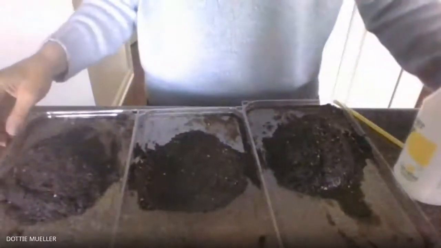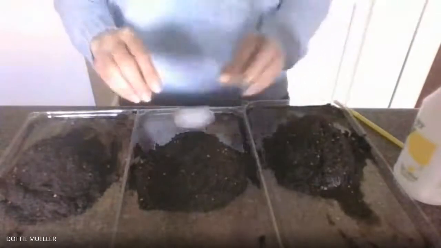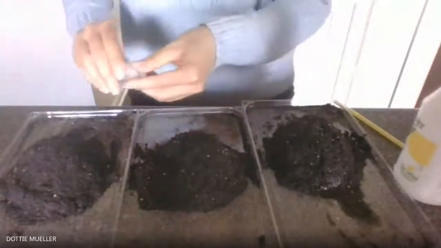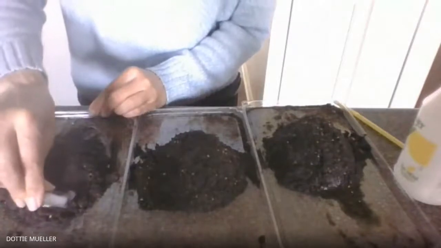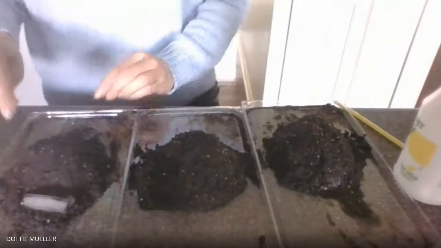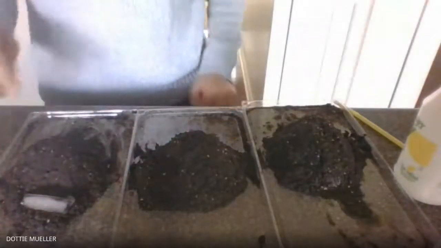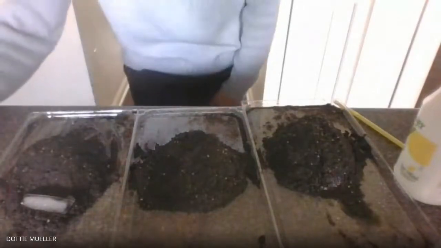The last one was the ice. So I'm going to take an ice cube, and the directions say to go ahead and push. I'm going to start from the top and push down. And right away, I can tell that ice has the greatest effect.